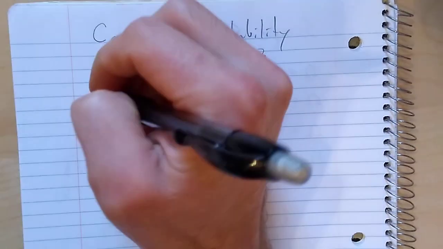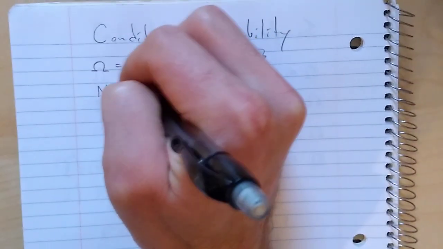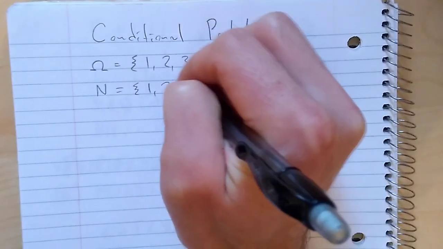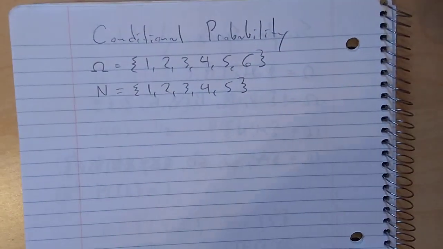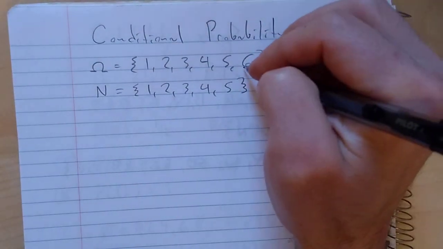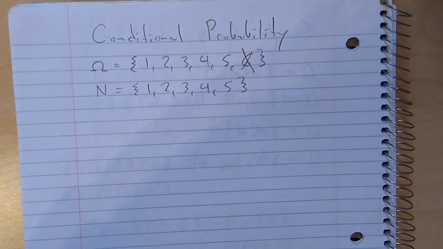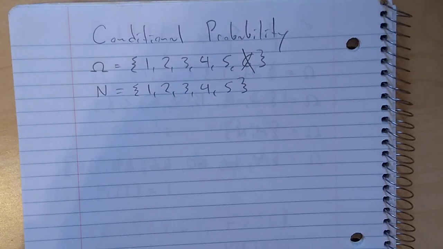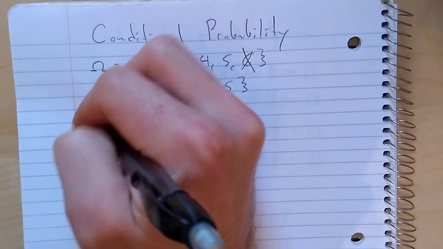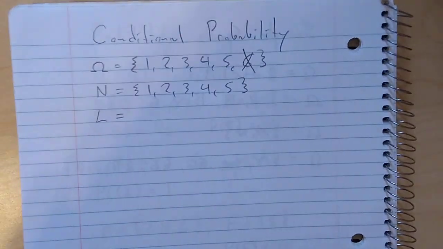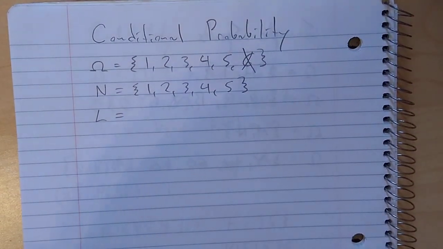Well, let's define an event n for not 6. So I'm going to write down all the outcomes in here that are not 6. So I'm removing the 6 from my sample space. Think of it that way. I know the result is not 6. And now I'm asking you for the probability some event occurs. The probability the result is larger than 2.